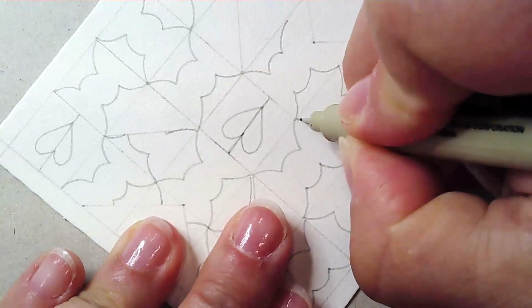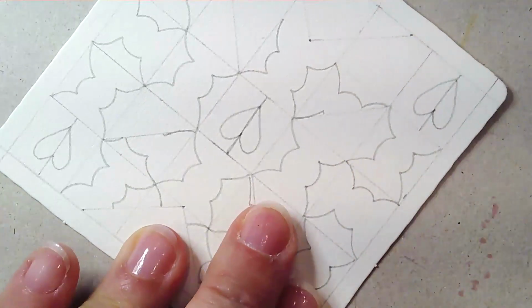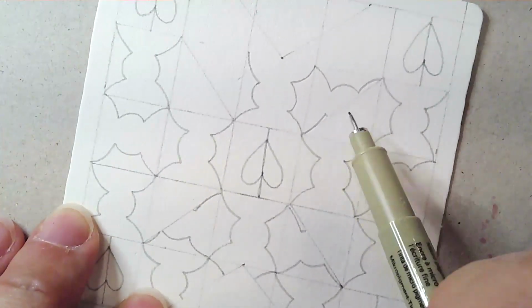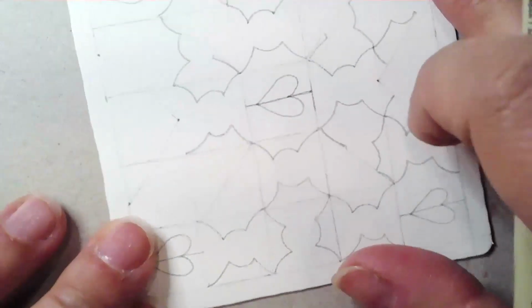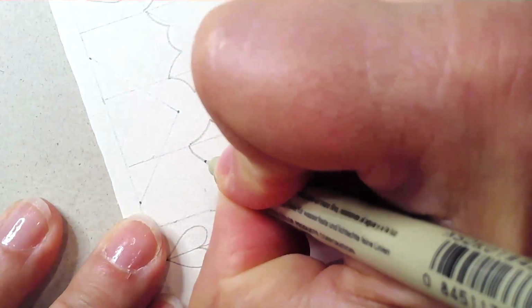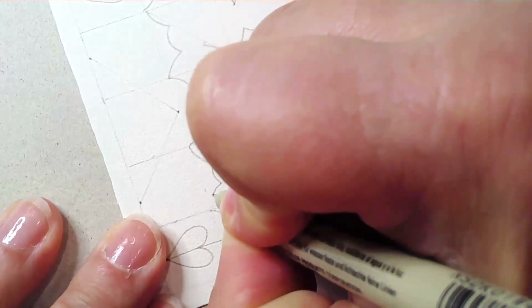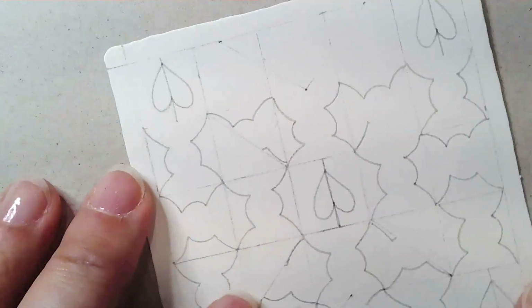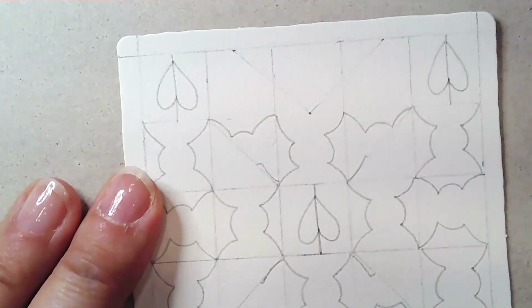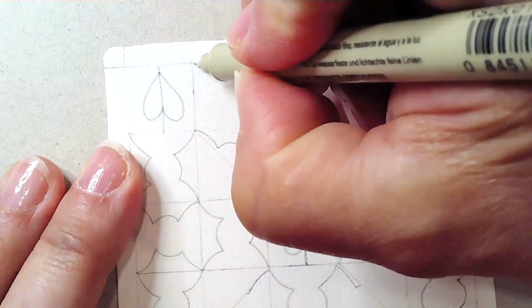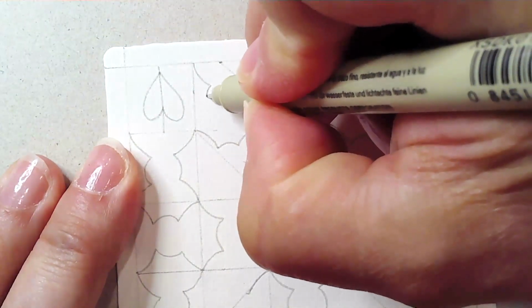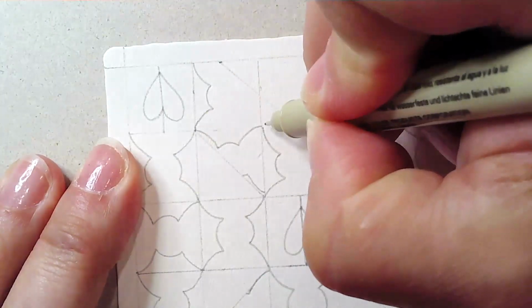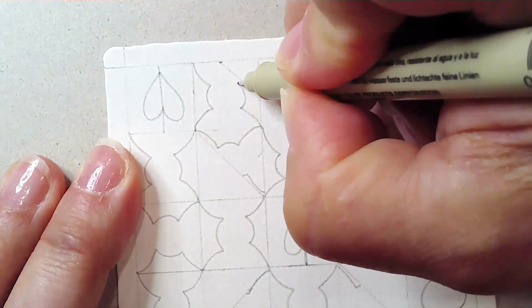Horizontal in that triangular space between on both sides. And then the top, we're back to vertical. Doing what you can see.